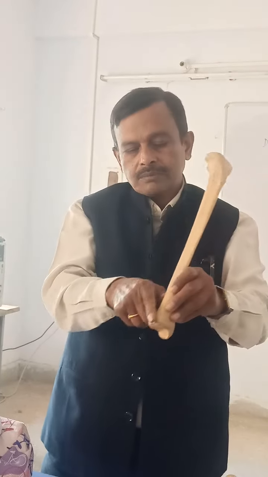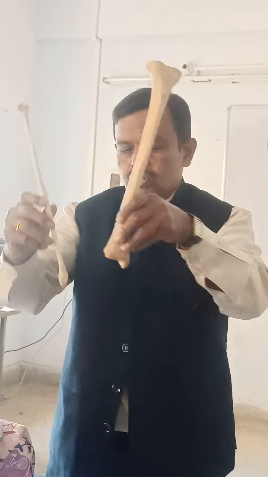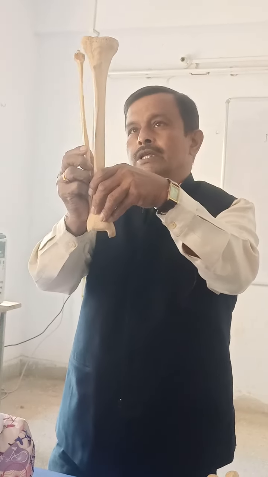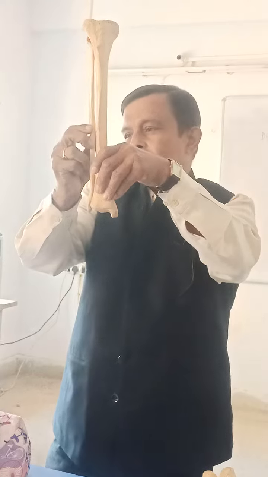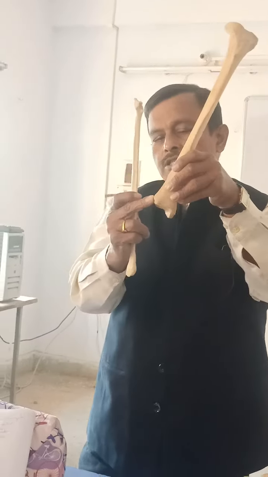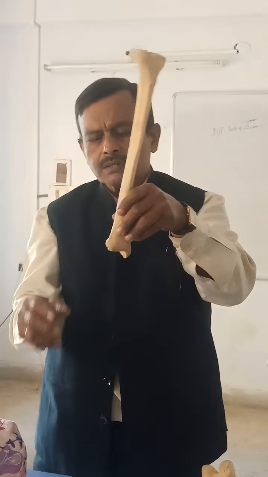And on the lateral part of the lower end there is a notch that is known as the fibular notch, forming the inferior tibiofibular joint. This is the fibular notch. This is about the general features of the tibia.